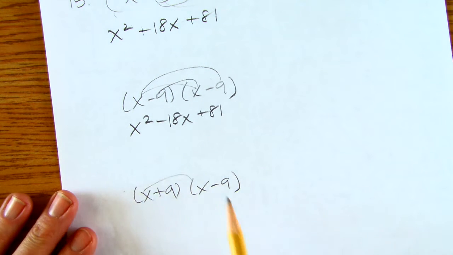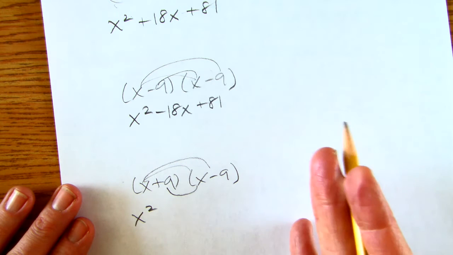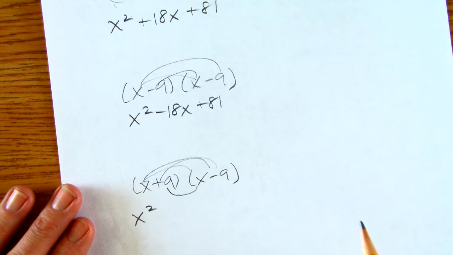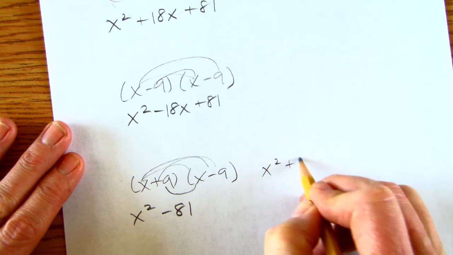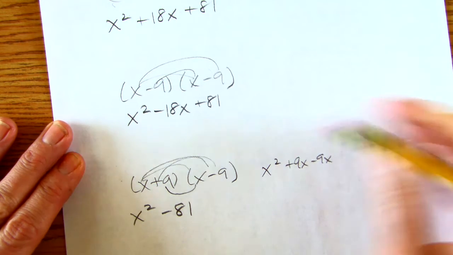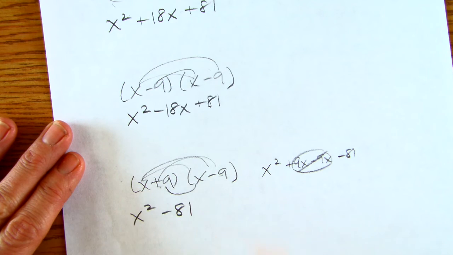And then what happens here when they're opposites? x squared, outer term is a negative 9x, inner term is a positive 9x. They cancel each other out. And then a plus 9 times a negative 9 is negative 81. Just to remind you, that was an x squared plus a 9x minus a 9x minus an 81. These guys cancel because these two signs are opposite.